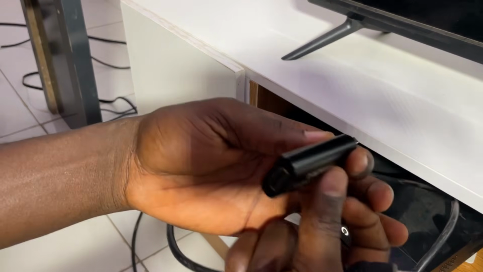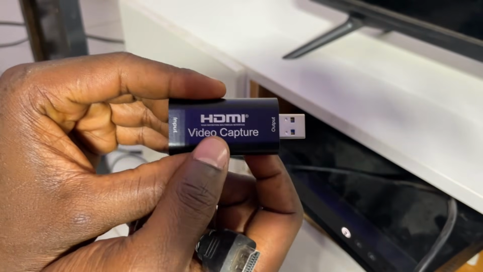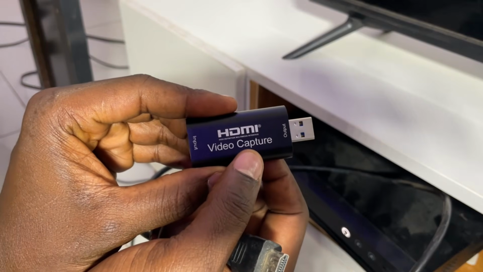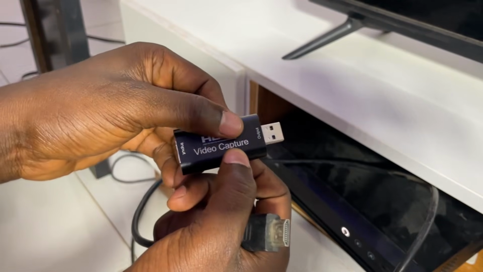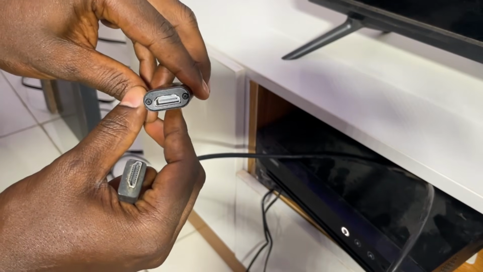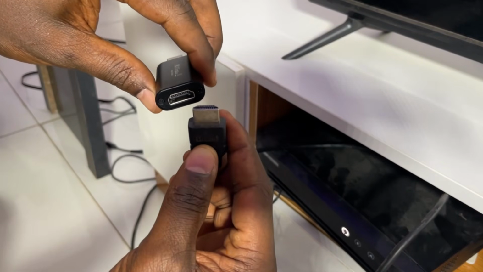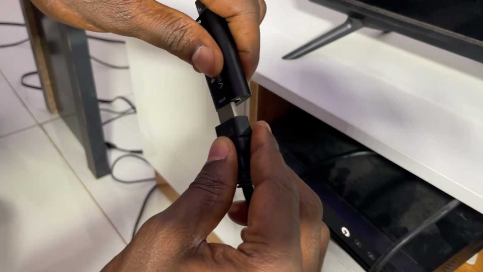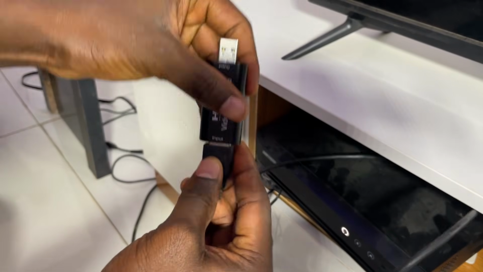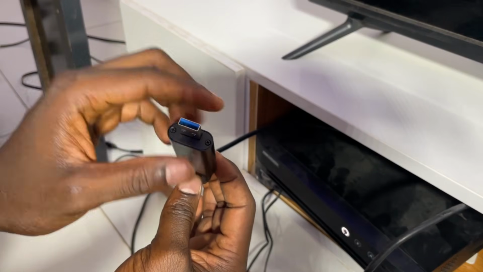You can buy this in the market. You can see here, HDMI video capture. You can see, right? So you will now bring this. You can see the bottom or the back has an HDMI port. So use the other part of your HDMI cable and connect it right here. You can see, right? So now this part is going to my laptop or my PC.